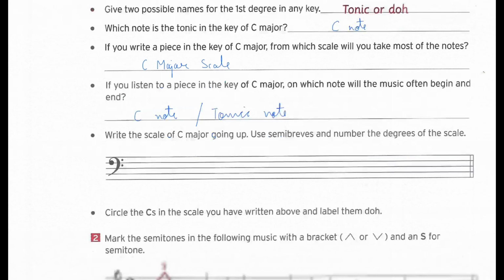Next, write the scale of C major going up. Use semibreves and number the degrees of the scale. So this is a bass clef. Let's start from C. We have to write in semibreves: C, D, E, F, G, A, B, and C. Now this we have written going up.